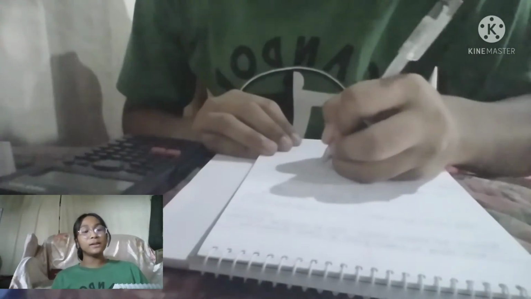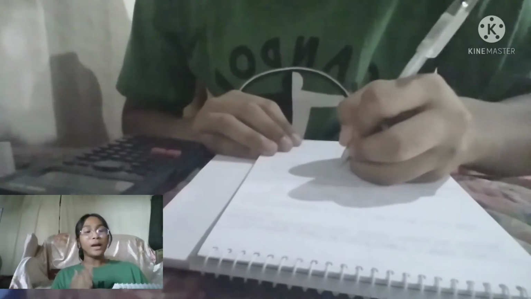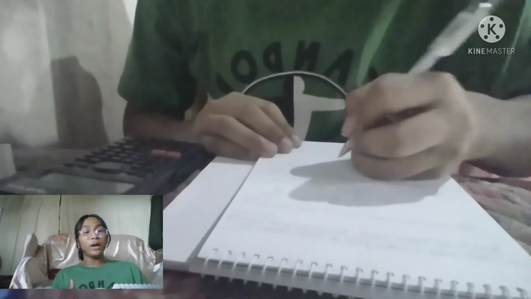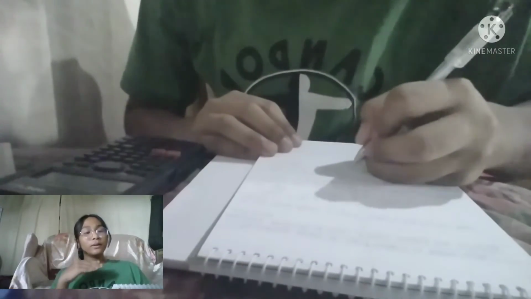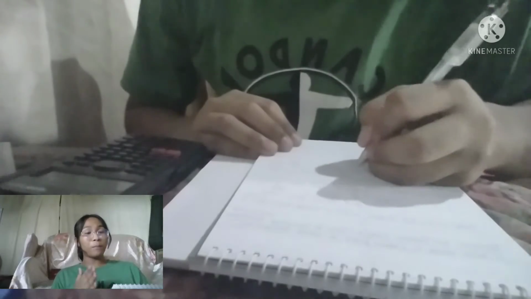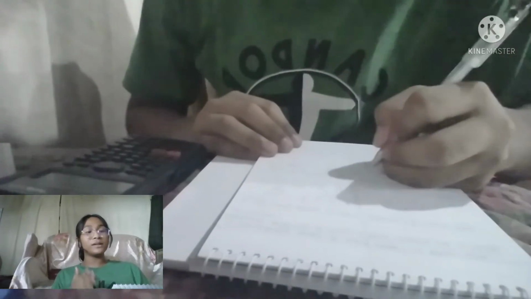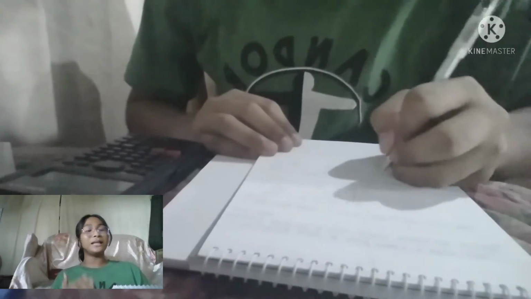Then, isosolve natin yung sa 35 naman. So, 35 minus 30 over 4 is equals to 5 over 4. Yung 5 divided by 4 is equals to 1.25. Then, yung 1.25 equivalent niya is 0.8944.